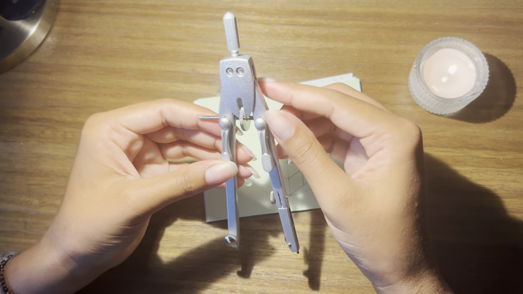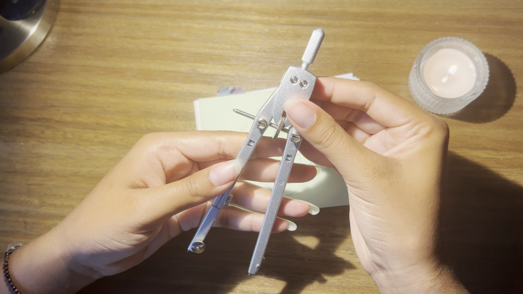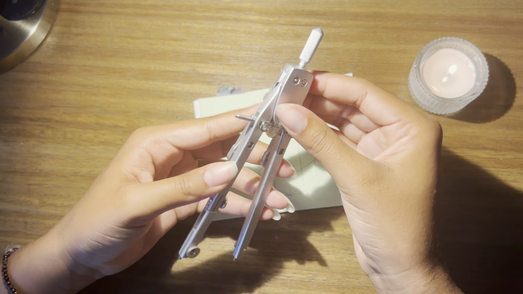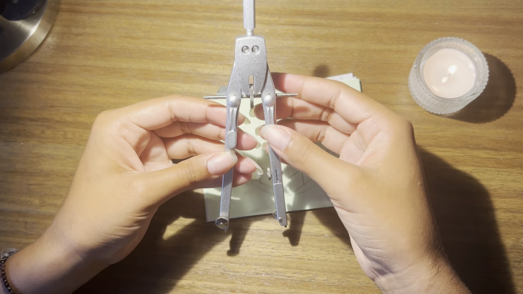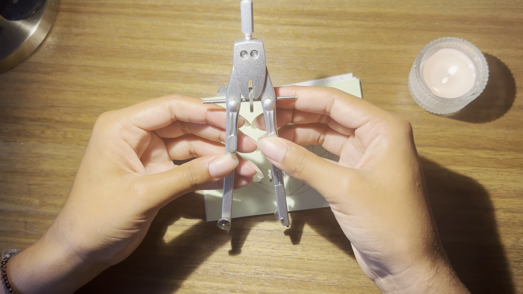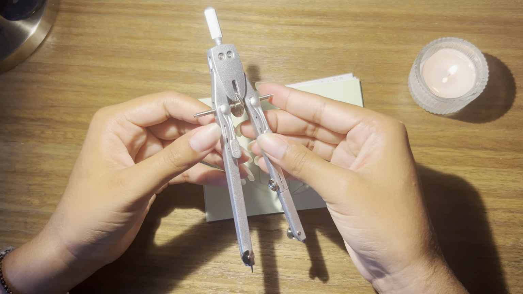The details of your tools do make a difference with how likely you are to continue with your craft. I've had this for at least a year now, and I really enjoy working with this piece.